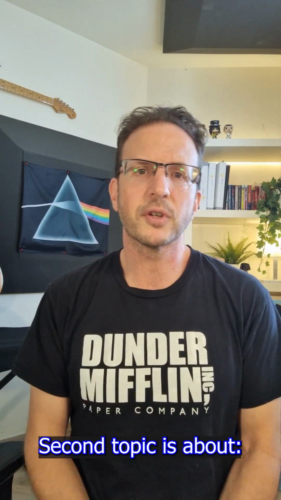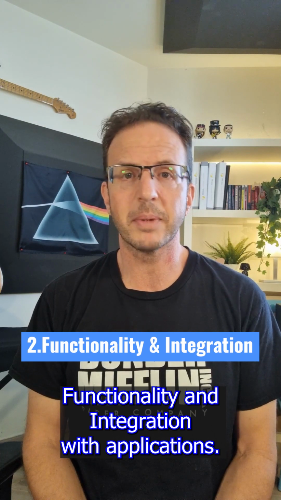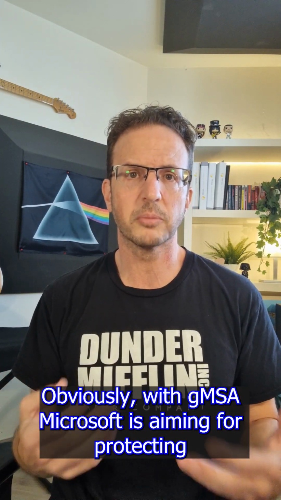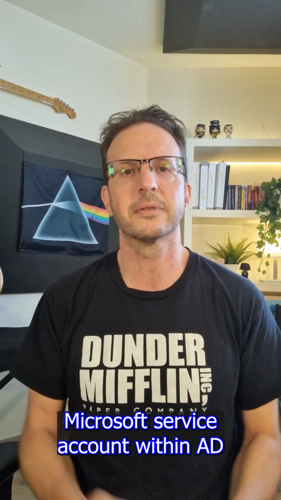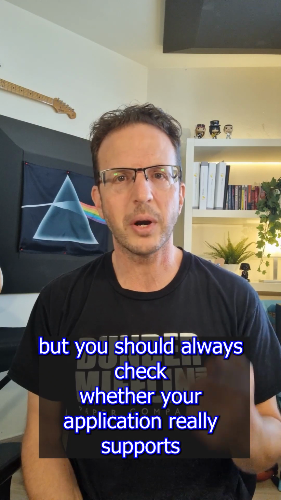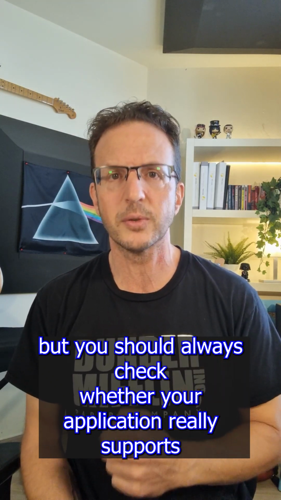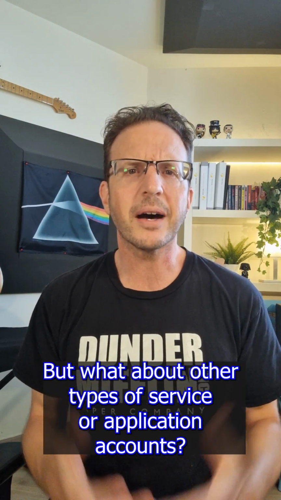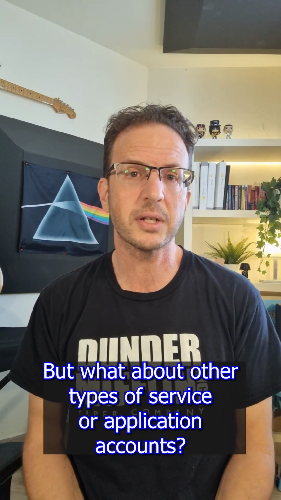Second topic is about functionality and integration with applications. Obviously, with gMSA, Microsoft is aiming for protecting Microsoft service accounts within AD. But you should always check whether your application really supports using it, especially if it's a third-party application. But what about other types of service or application accounts?